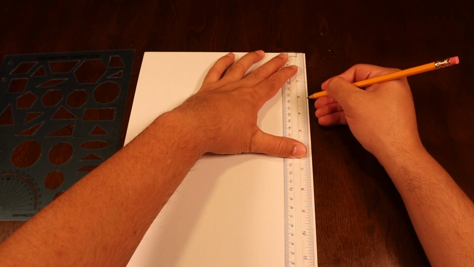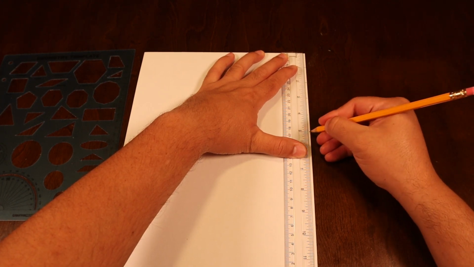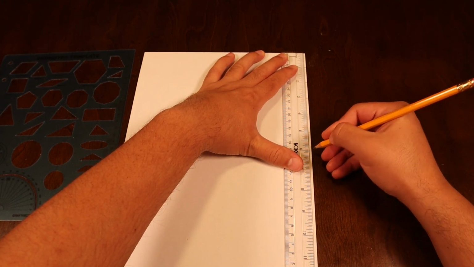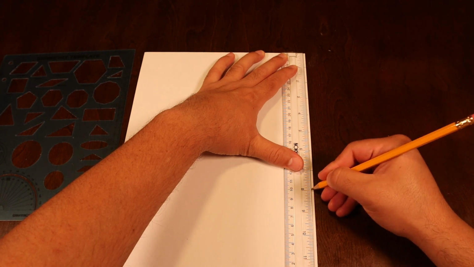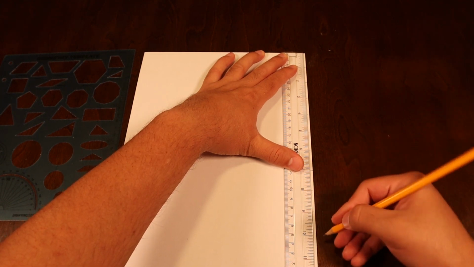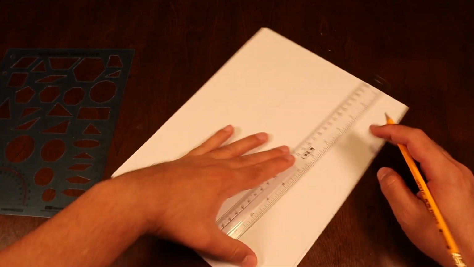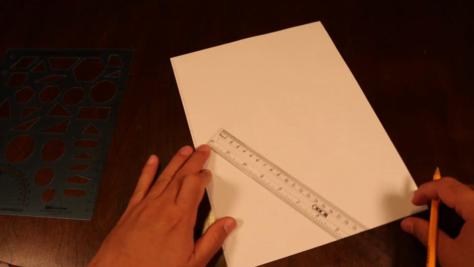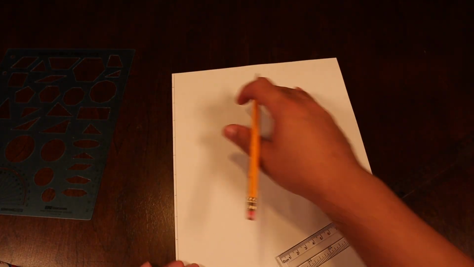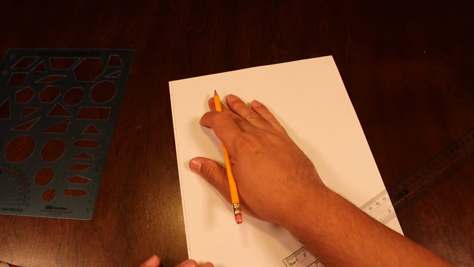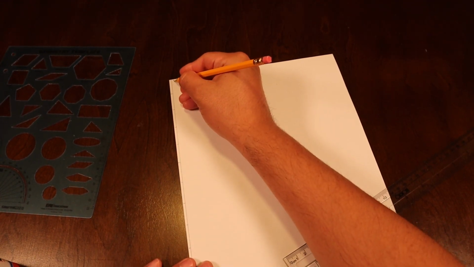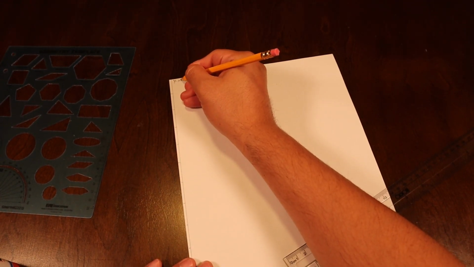So here we go. Okay, so we have our y-axis here.